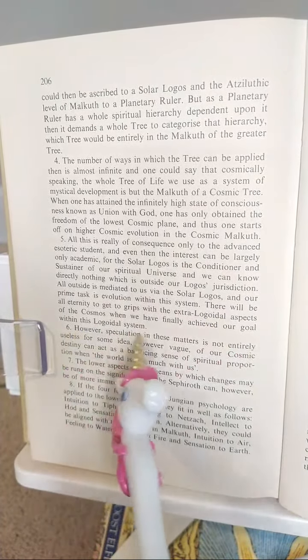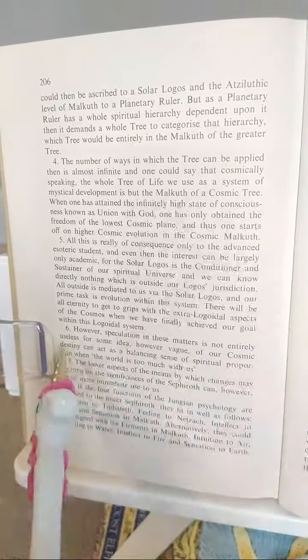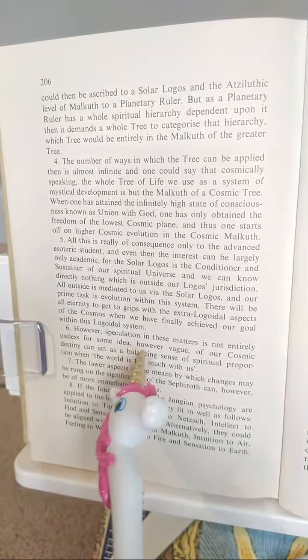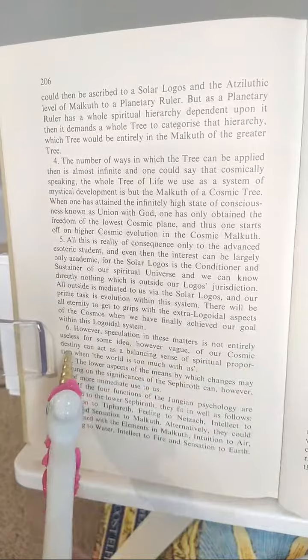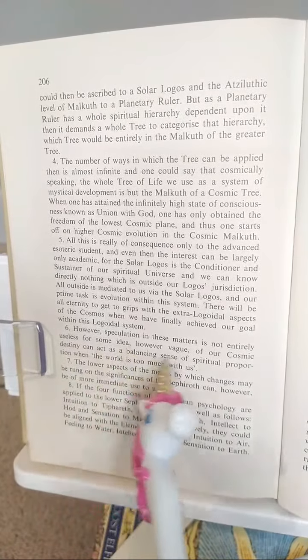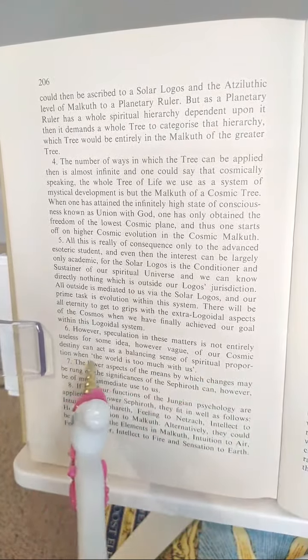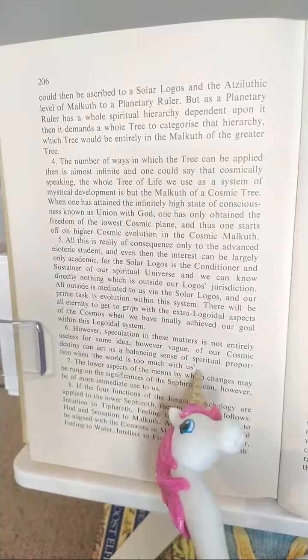6. However, speculation in these matters is not entirely useless, for some idea, however vague, of our cosmic destiny can act as a balancing sense of spiritual proportion when the world is too much with us.